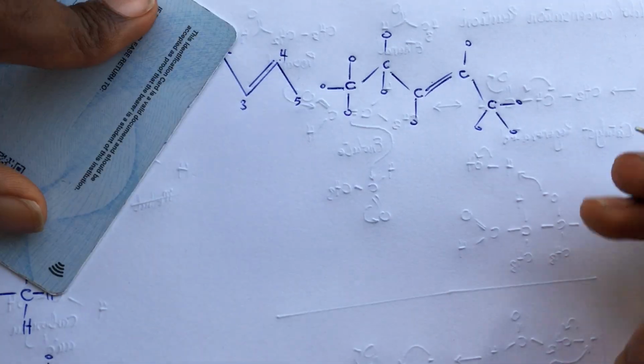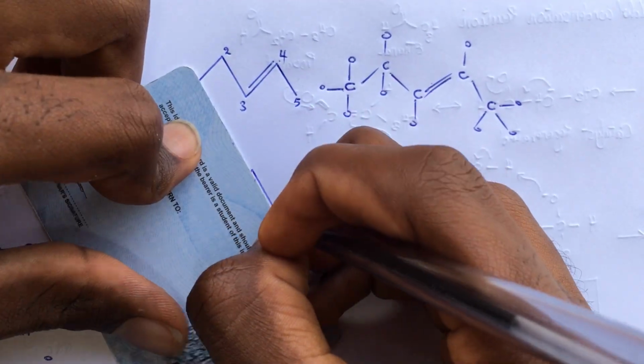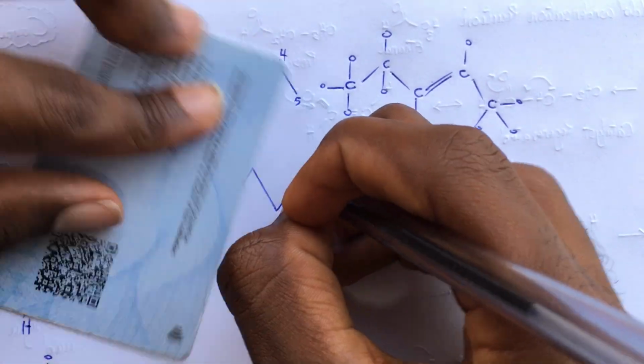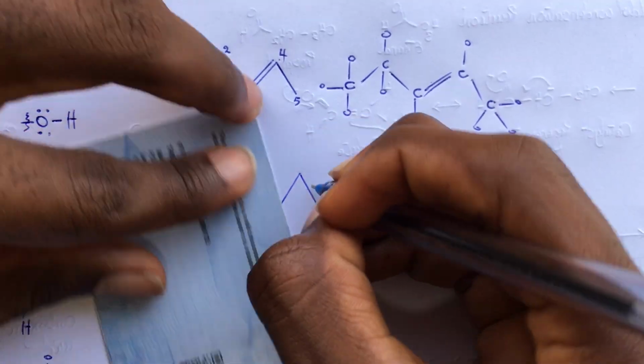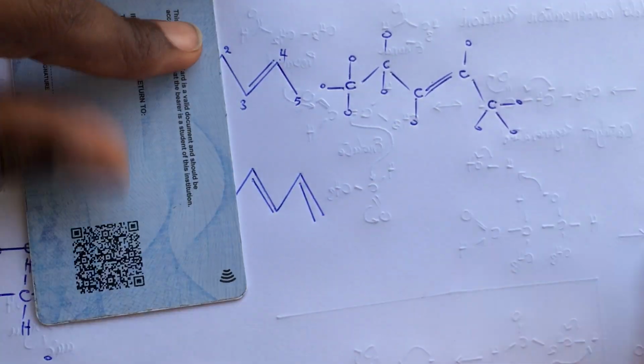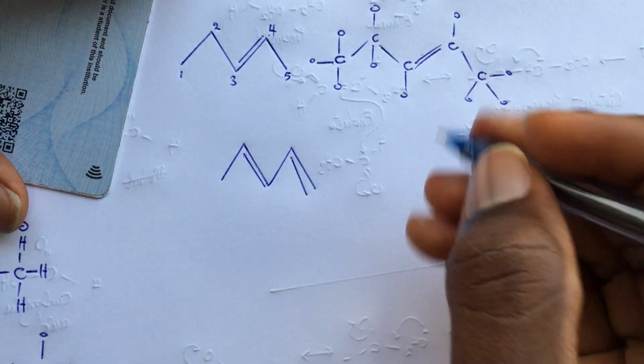Now let me try another one also. If I'm doing something like 1, 2, 3, 4, and let's say here I'm putting a double bond here, double bond here. I'm also putting a double bond here, double bond. If I do something like this, see how it's very simple for me to do, just some lines, right?